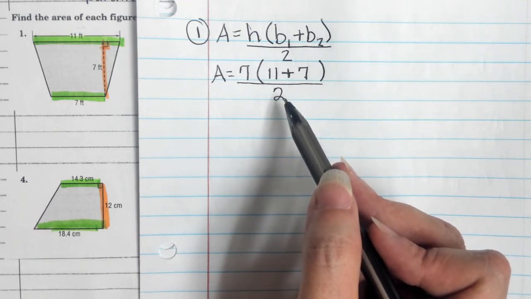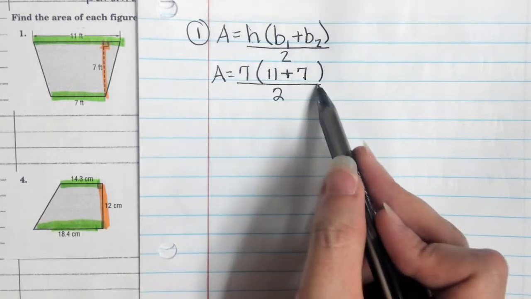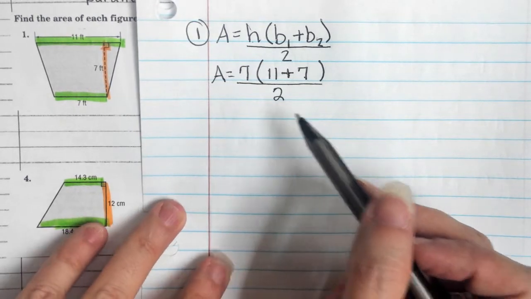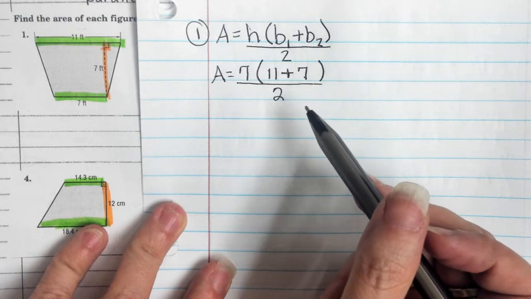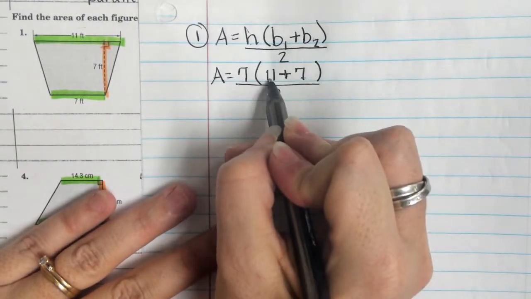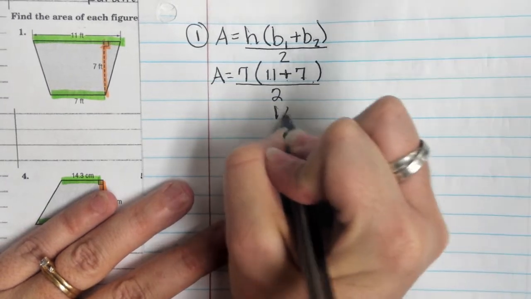Do you need anything? I need you copying this. You got a pencil? Okay. Yeah, you want that to be all divided by 2. Okay, good question. Now, think about order of operations. Nothing's changed. The first thing we should do is parentheses, please excuse me, dear Aunt Sally. So we're going to add because that's what's in parentheses. What is 11 plus 7? 18.